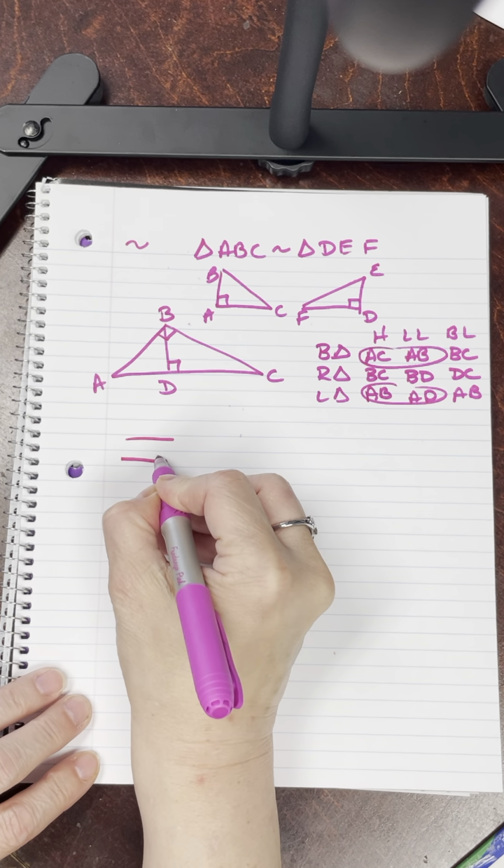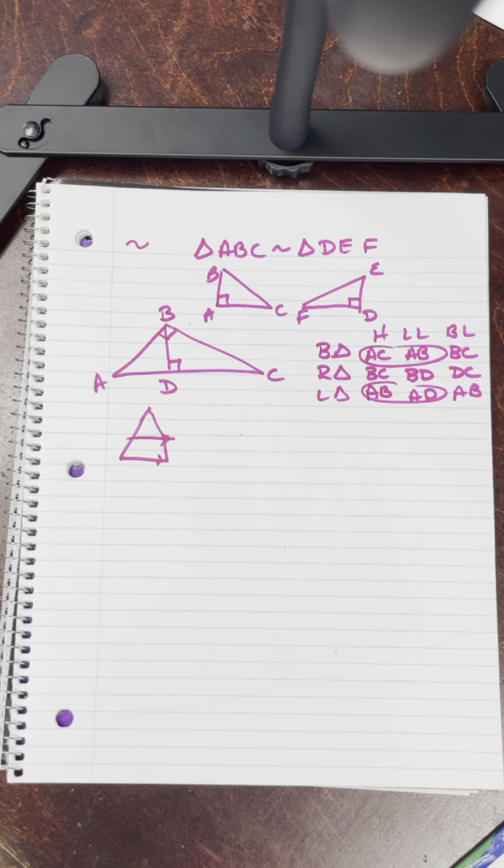So I know that the sides can match up proportionally. And yeah, they just show you the little triangle on the top compared to the big triangle on the bottom. They wrote them out separate, but basically you're doing the comparison of those sides.